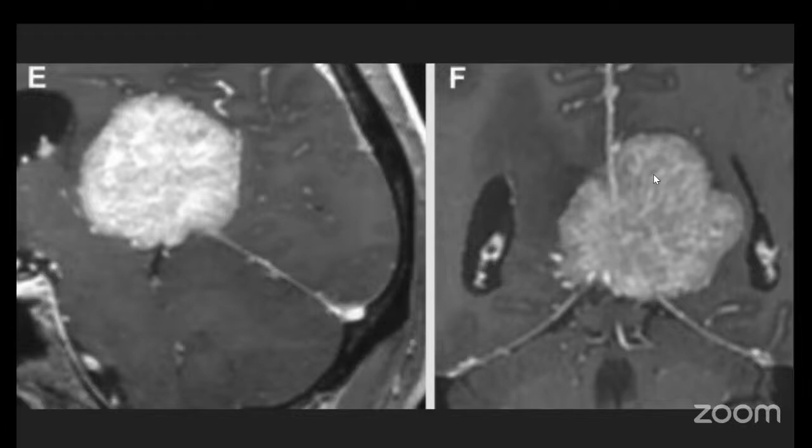So posterior parietal interhemispheric, if we go via here, that will also be a viable approach. You would go in the interhemispheric space because this is growing mostly supratentorial. So that can be used as a corridor as well.